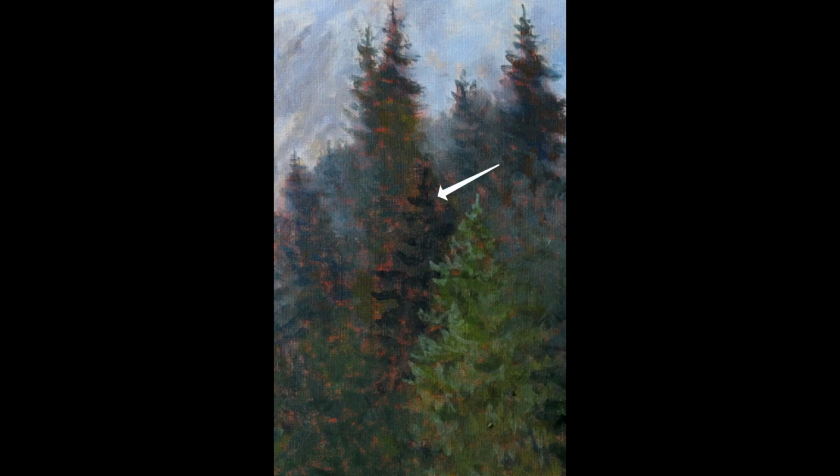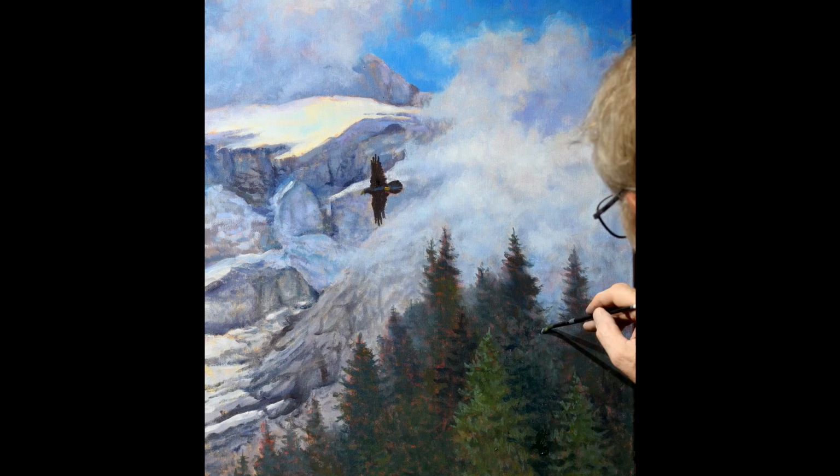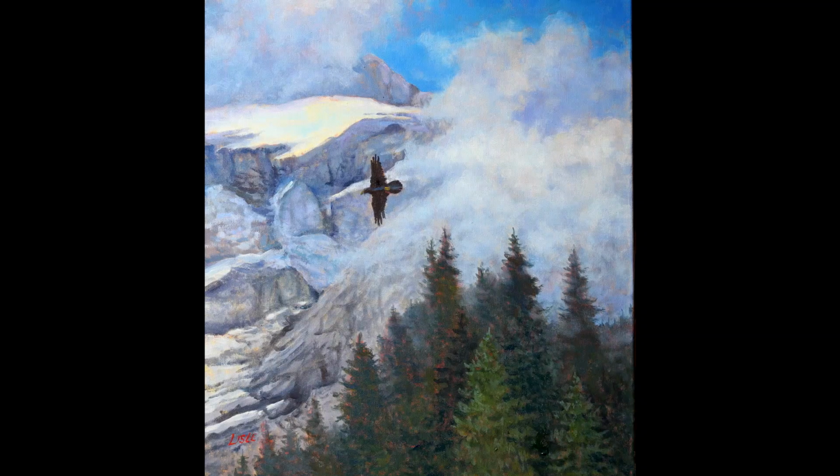Now there's one tree there in the middle that's darker. The fog doesn't move out evenly. If there's one thing you need to learn, it's that Mother Nature likes to be random. The fog just moves out in areas and certain trees become clearer, with less atmosphere effect. Let's go back to the full-size painting. Here I am completing the painting.